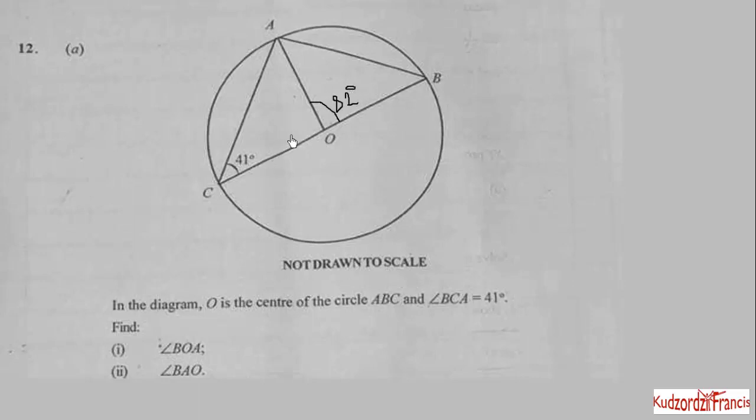Now that you know this is an 82 degrees angle, you can divide this into 2 equal parts. So you can use that approach to get the second part, BAO. So this will be 49, 49.